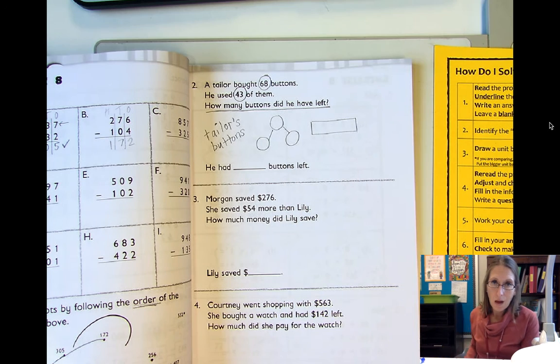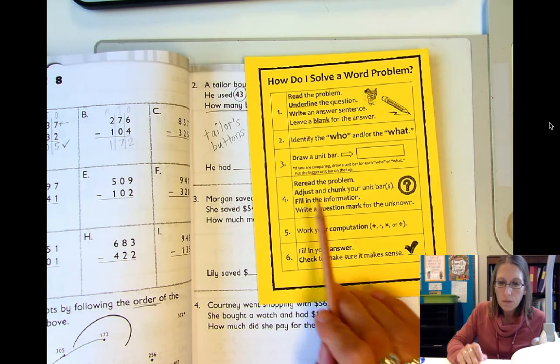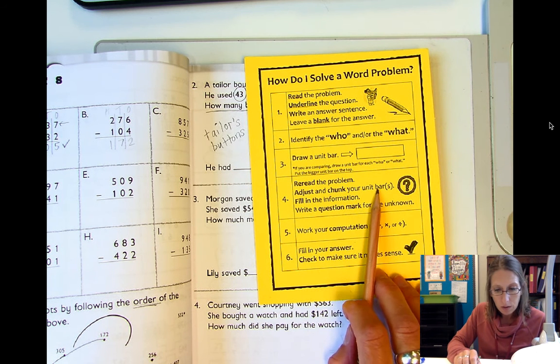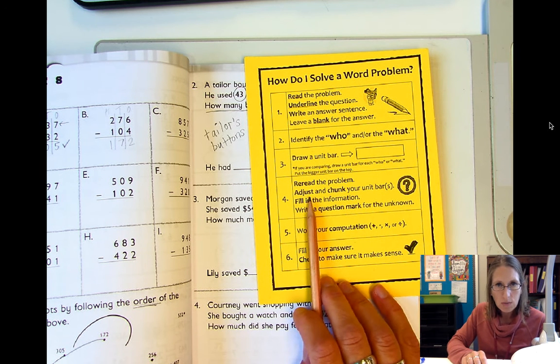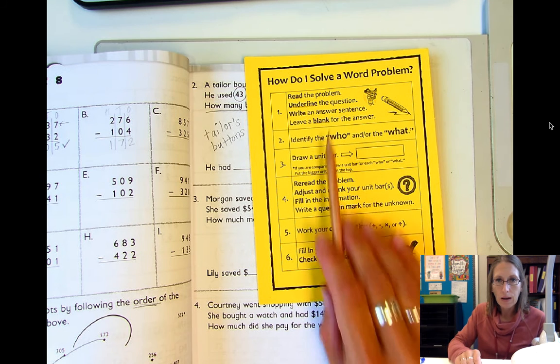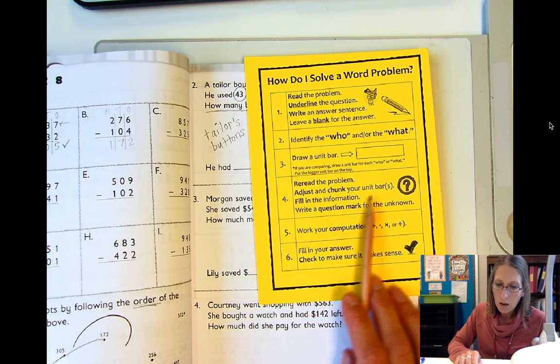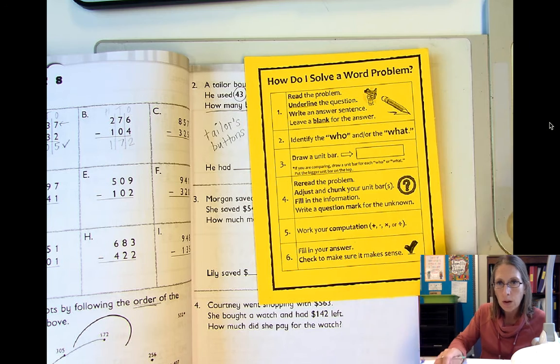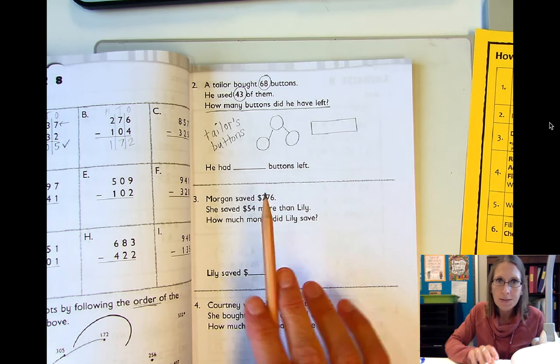Now the next step is the step where we have a lot of thinking to do. Step 4. Reread the problem, adjust and chunk your unit bar. We haven't really been adjusting too much. That means make it longer or shorter, but we've definitely been chunking it. That means kind of cutting it. And then we're going to fill in the information, write a question mark for the unknown. Ooh, the unknown regions.